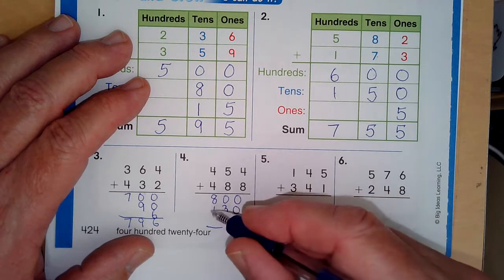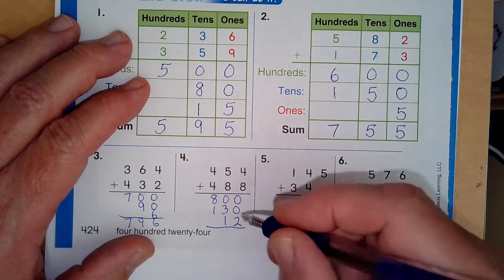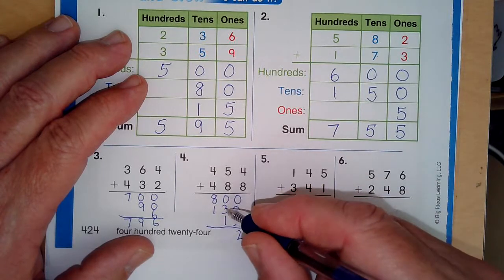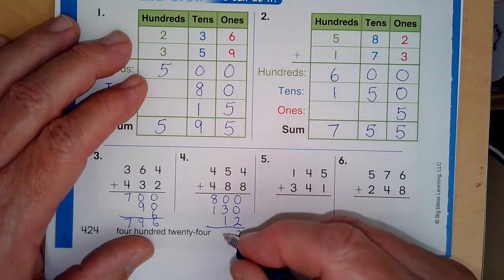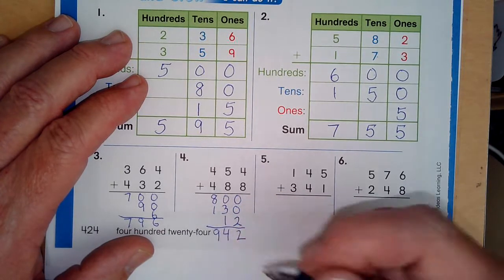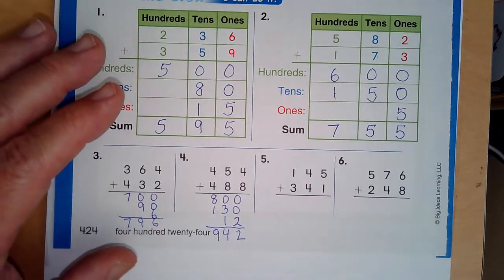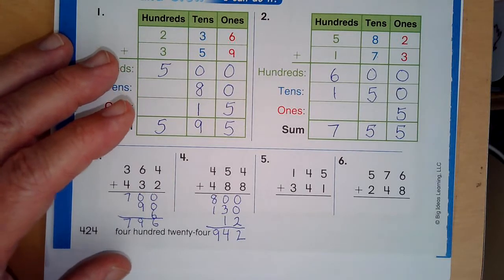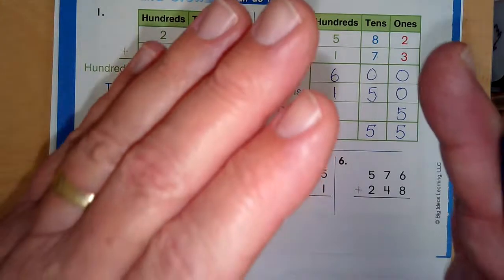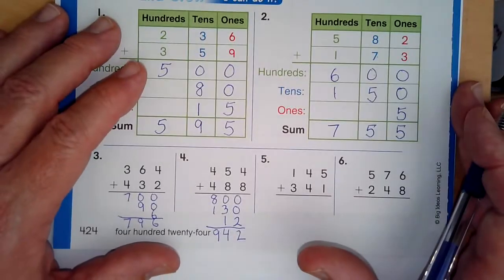So 800 plus 130 plus 12. 0 plus 0 plus 2. 0 plus 3 plus 1 is 4. 8 plus 1 more is 9. 942.